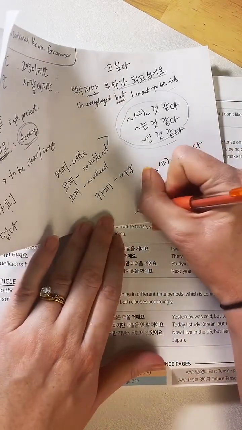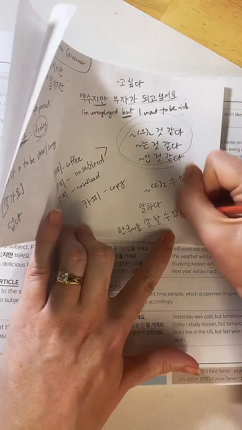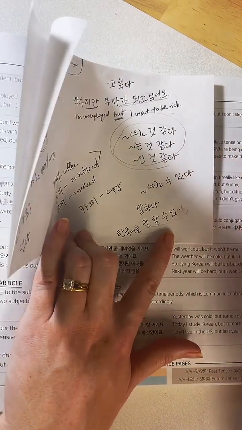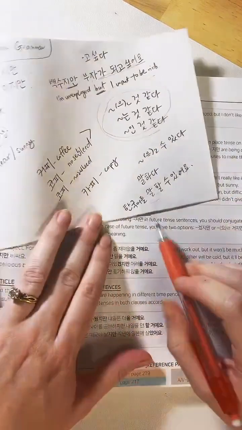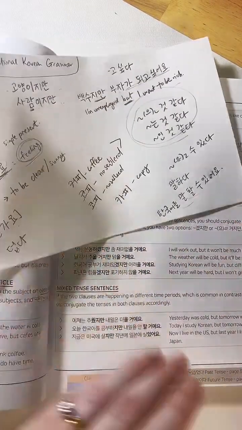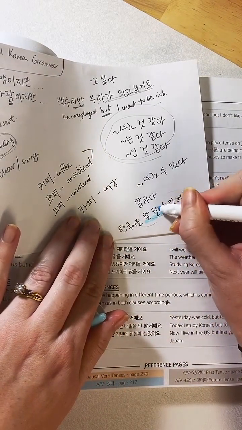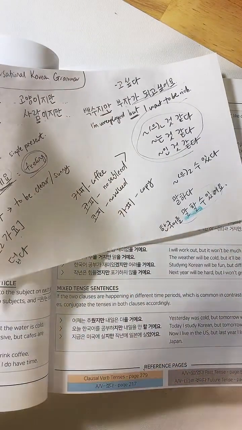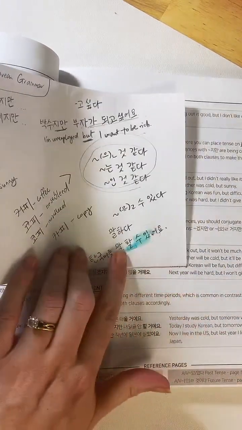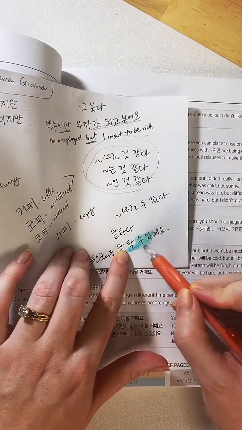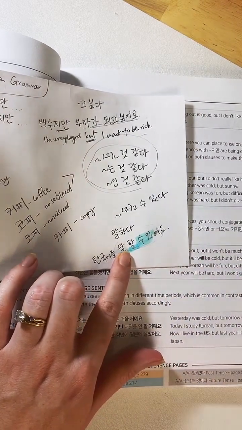So, 한국어를 말할 수 있어요. I can speak Korean. Oh, I'm losing pencil. 한국어를 말할 수 있어요. And this is the can part. Hang on. This part. 수 있다. This 수 있다 part is the thing that means can. 한국어를 말할 수 있어요. I can speak Korean.